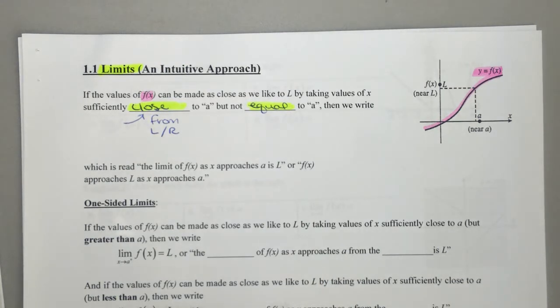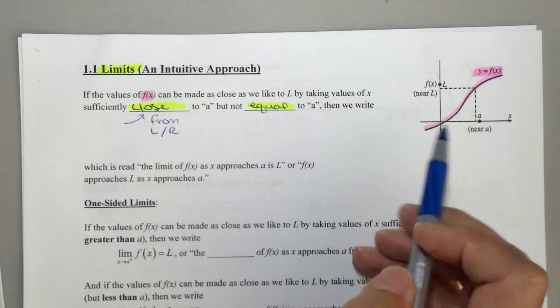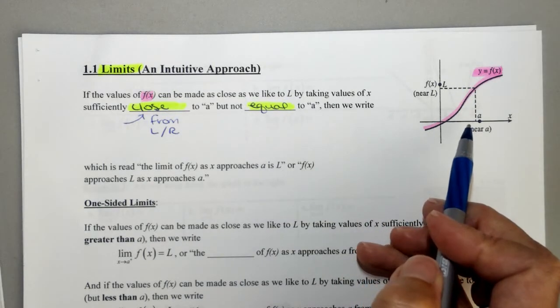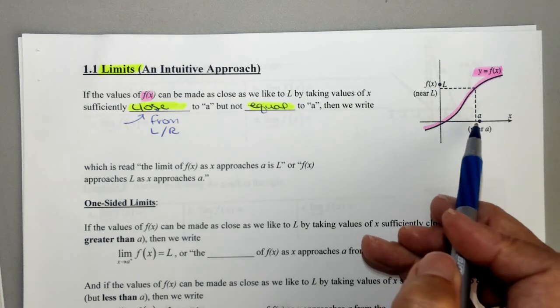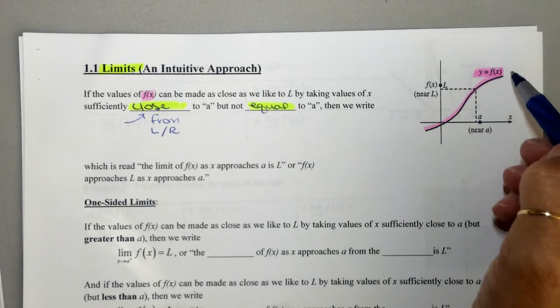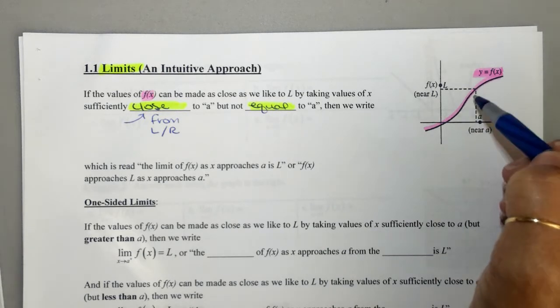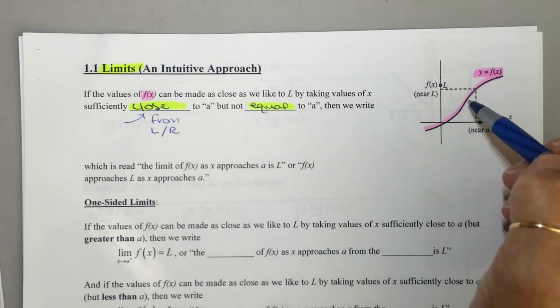So if the value that we're looking at for a, right here, is, let's say, 5, this could be 4.99999, or from the other side, 5.00001. But really, a limit is looking at the behavior of the function from both sides.